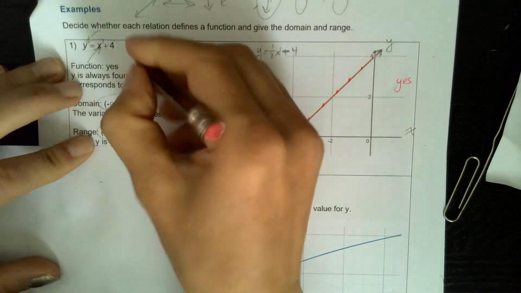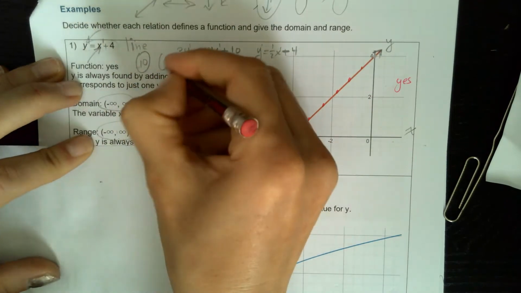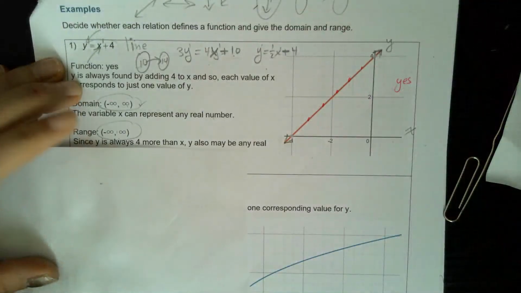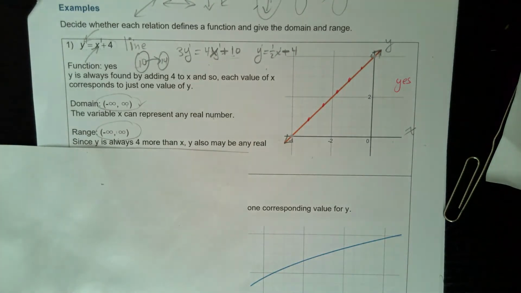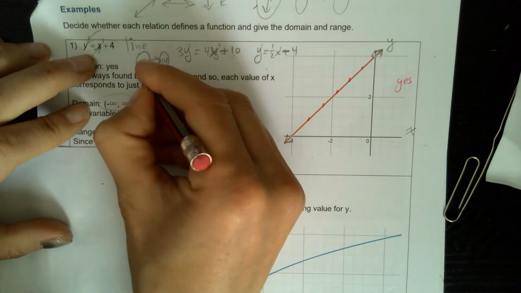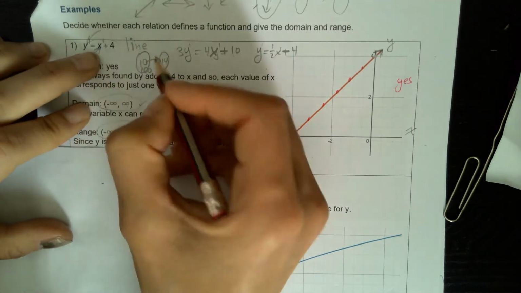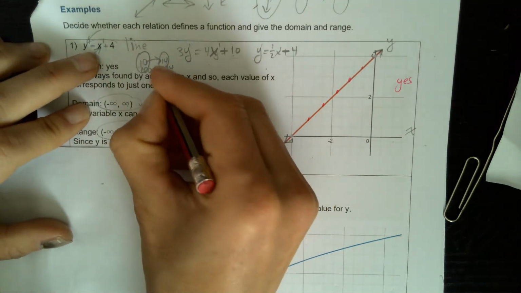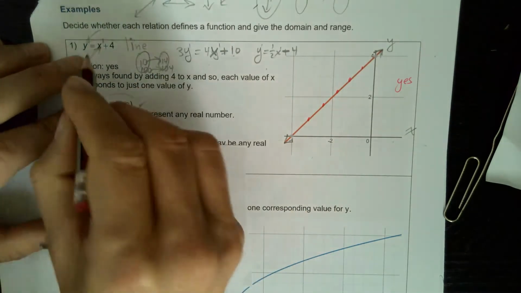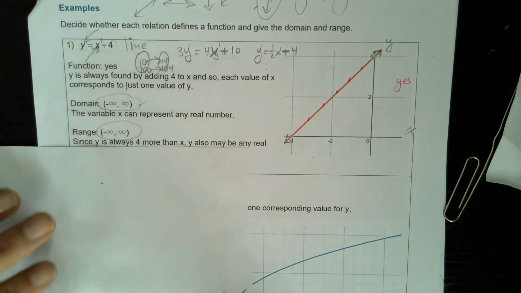If I have a mapping, I put in my 10, and 14 comes out. Only one number comes out. So that means it's going to be a function. If I put in the number 100 plus 4, your answer is 104. So y is 104. So one number comes out, so it's going to be a function.